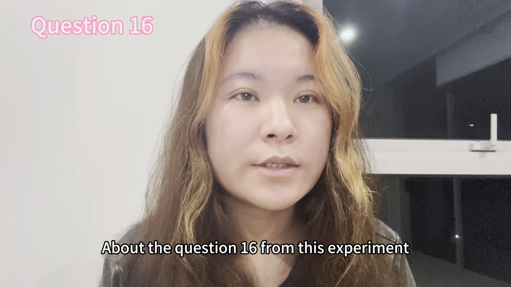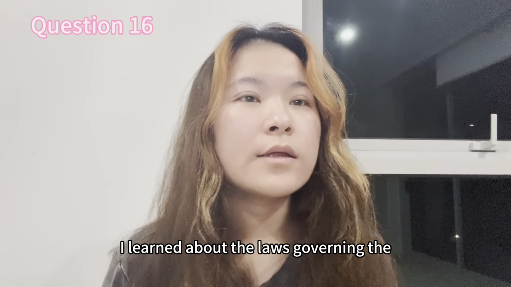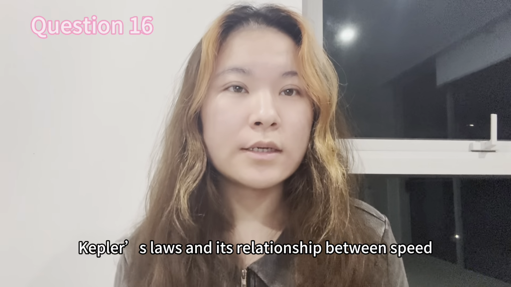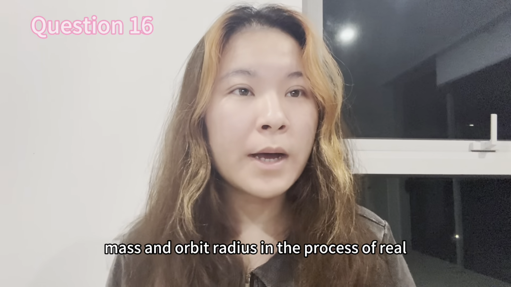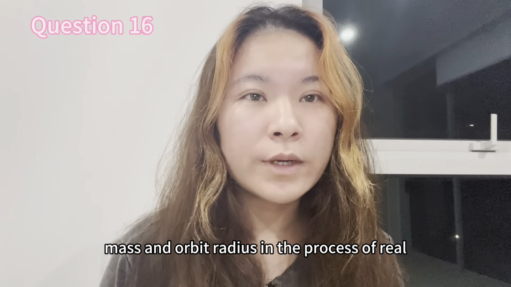About question 16, from this experiment I learned about the laws governing the operation of the solar system. I learned about Kepler's laws and the relationship between speed, mass, and orbital radius in real or simulated planetary motion.